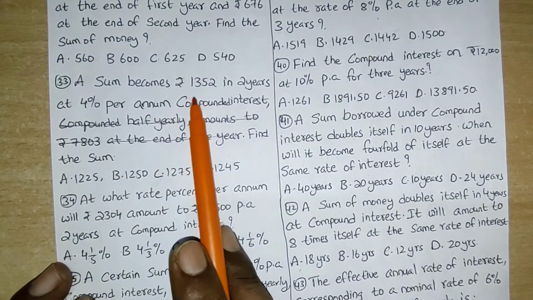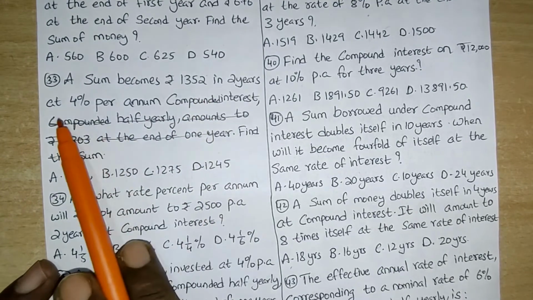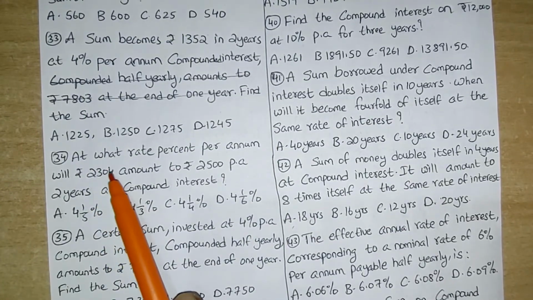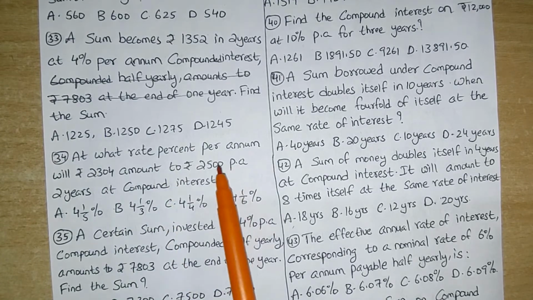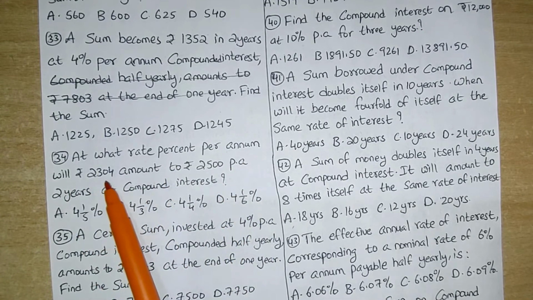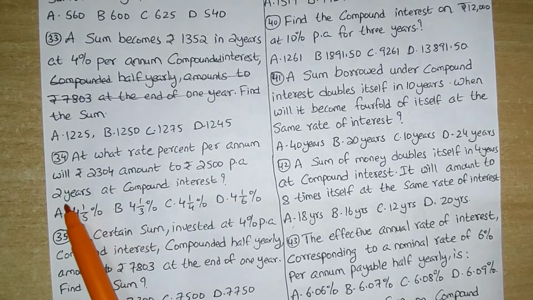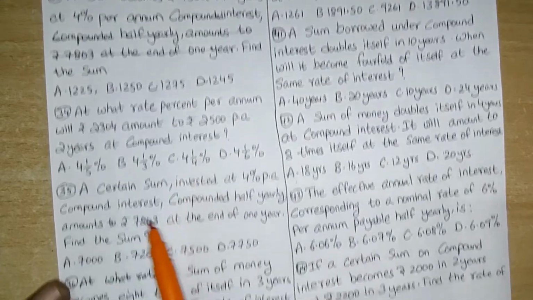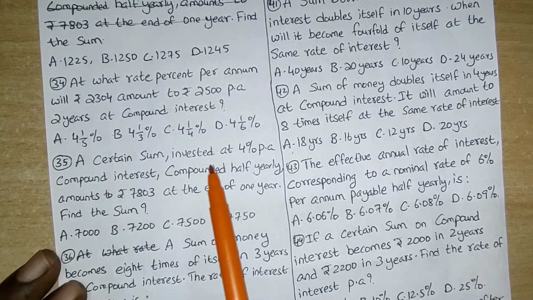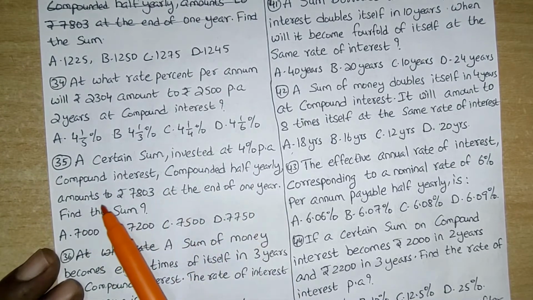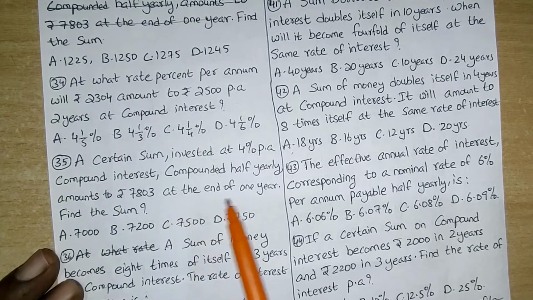Next, a sum becomes 1352 in 2 years at 4% per annum compound interest. Find the sum. Next, at what rate percent per annum will 2304 amount to 2500 in 2 years at compound interest? Next, a certain sum invested at 4% per annum compound interest, compounded half yearly, amounts to 7,803 at the end of 1 year.